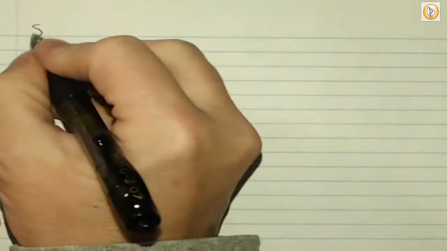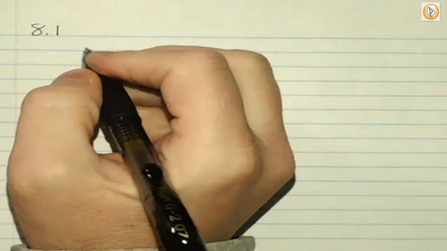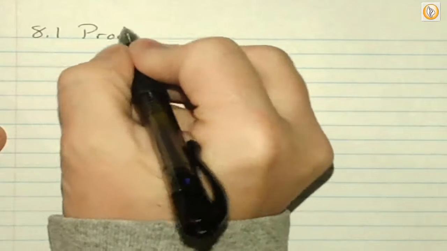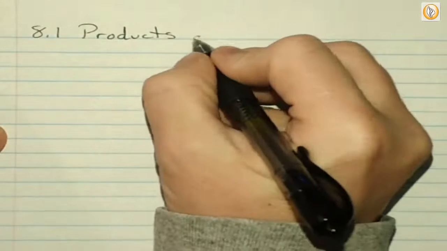Chapter 8 is, in fact, 8.3 when we start dealing with scientific notation. Okay, so 8.1. It's called products and powers.